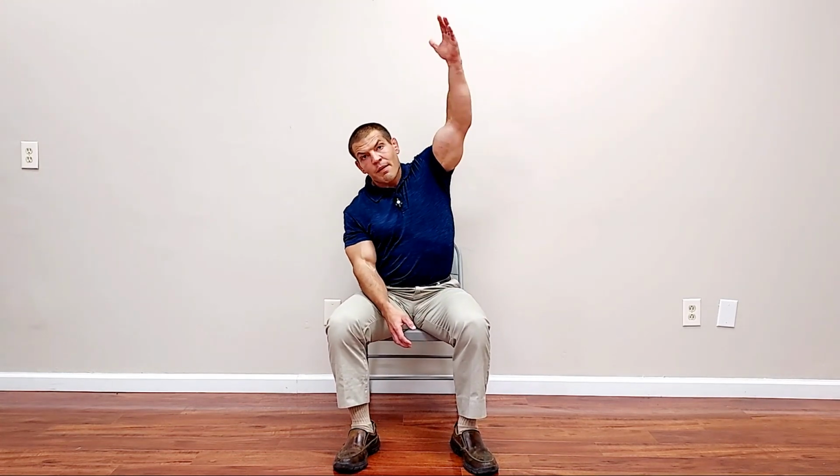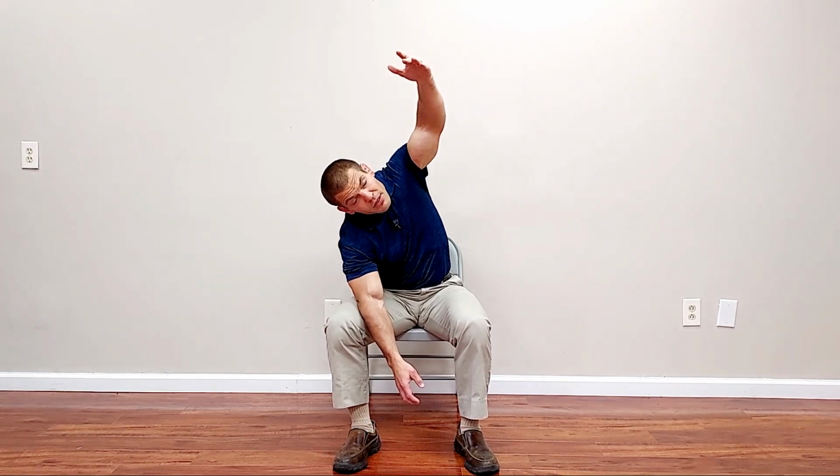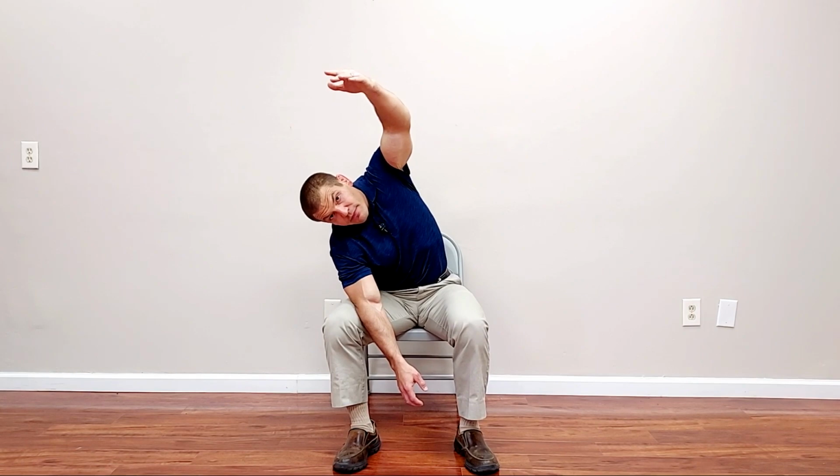So if you activate the internal oblique on the opposite side of the Quadratus Lumborum that you're trying to stretch, that makes that Quadratus Lumborum relax. It's a principle known as reciprocal inhibition, where when you contract one muscle, its opposing muscle reflexively shuts off. So again, raise your arm up in the air, lean away first, then start adding your components of forward bending or flexion and rotation.